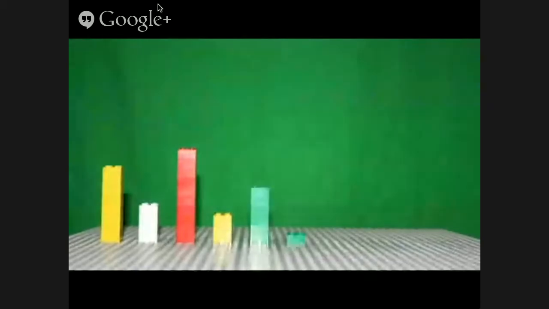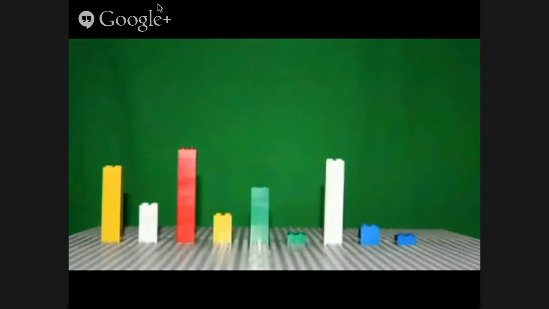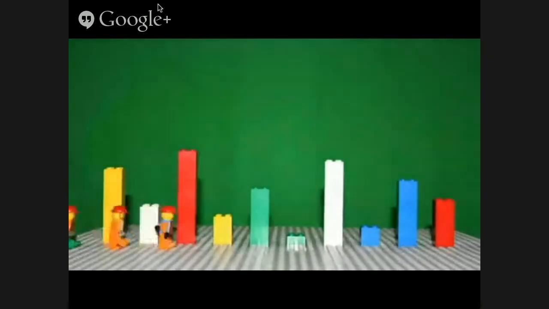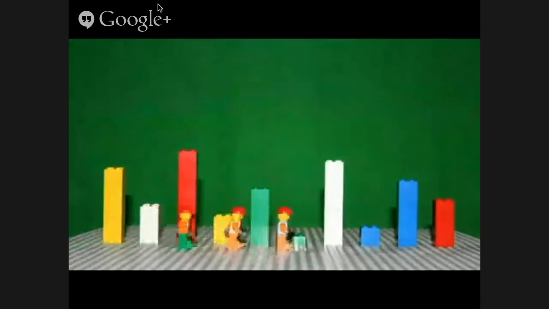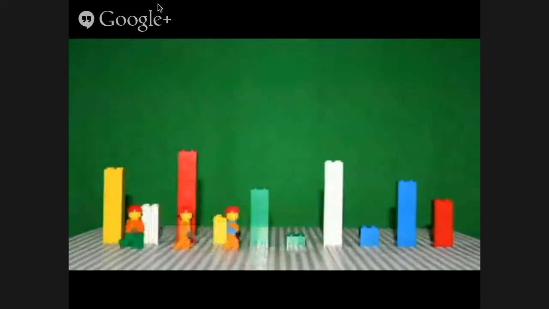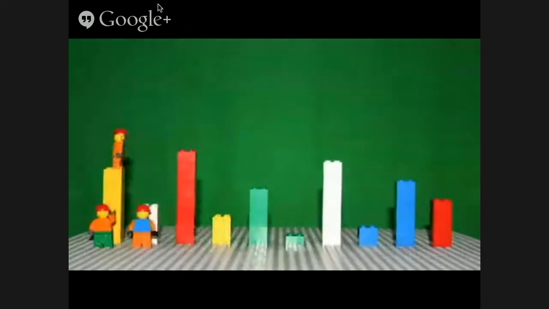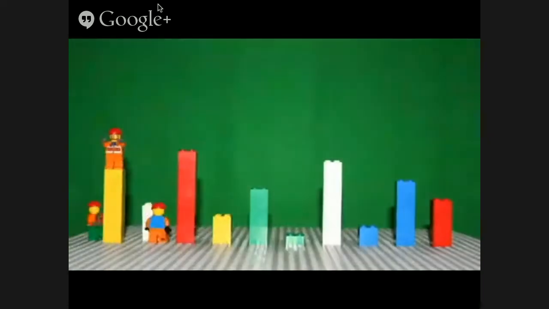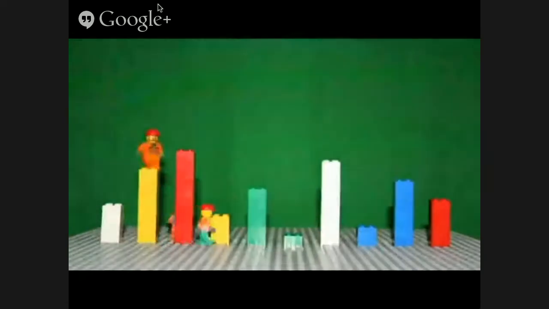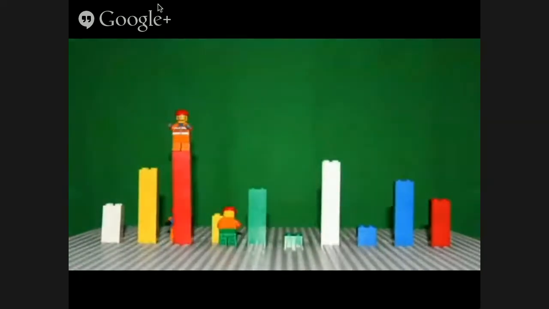So remember, I told you in class that I don't really want you to know bubble sort because it's so inefficient. But here we go. It's cute. Okay, so the first two are out of order, so they need to be bubbled. There we go. Next two are fine.